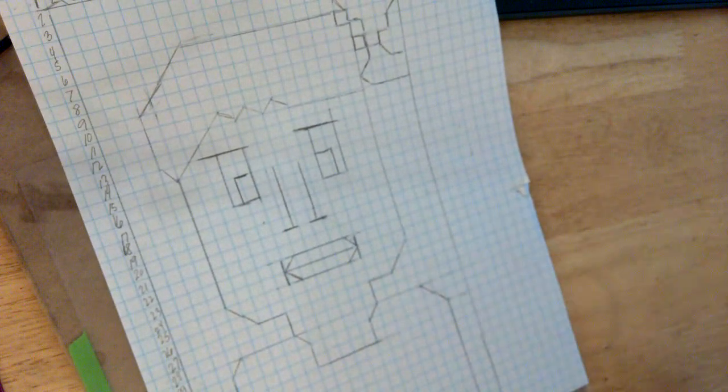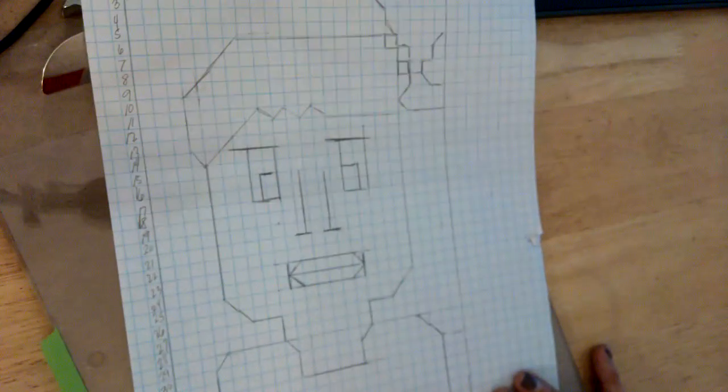Okay, that looks pretty good. I'm going to stop right there with my drawing. So I'm going to show you the whole thing just for a second.